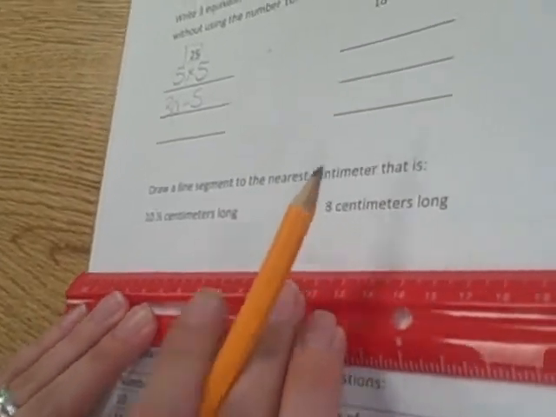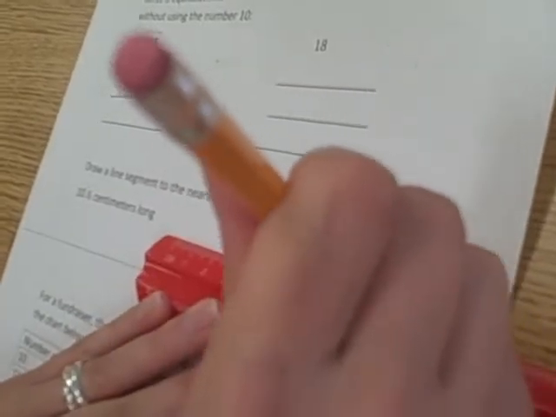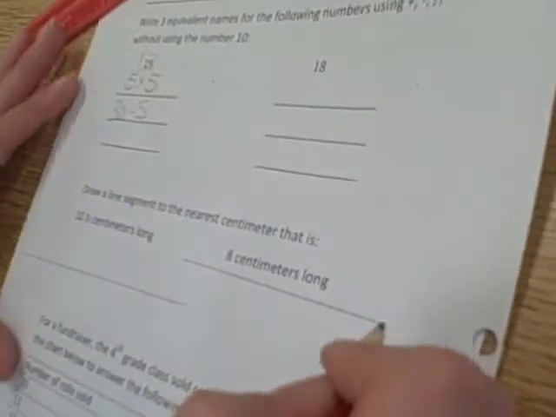Draw a line segment to the nearest centimeter. We're just going to get our centimeter ruler out and go 10.5. Make sure you're starting where 0 is on your ruler, not at the end of the ruler. So we've got 10.5, and here we've got 8.5. Make sure you have endpoints because they are line segments.